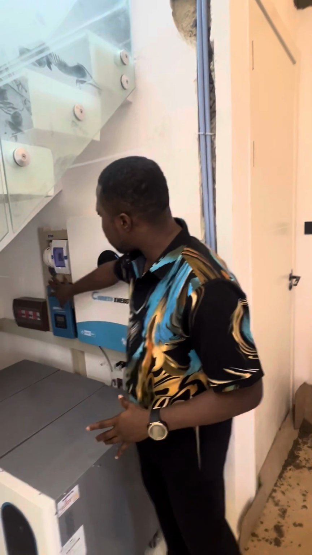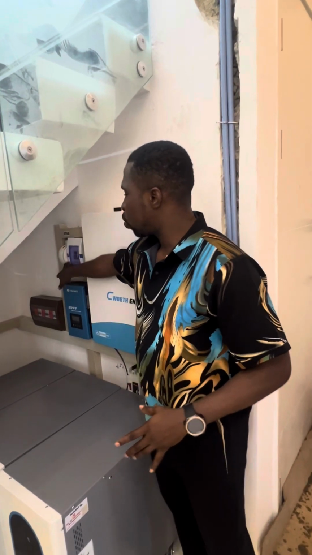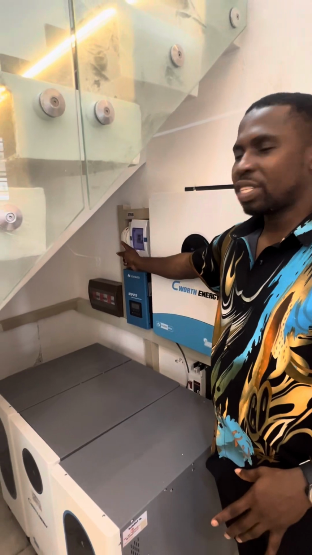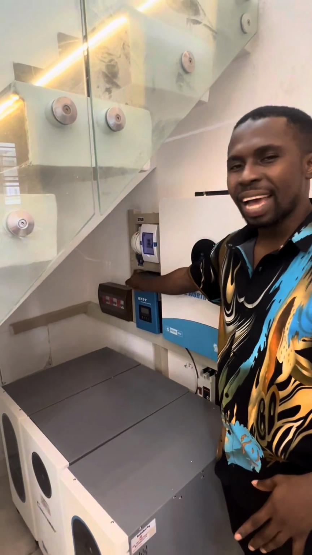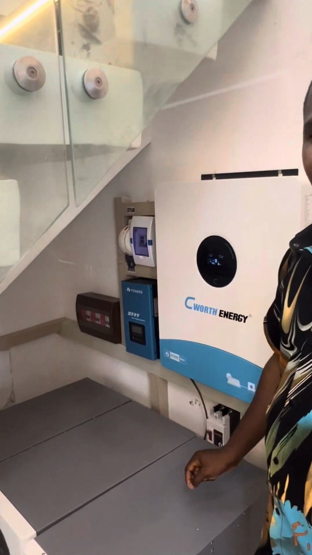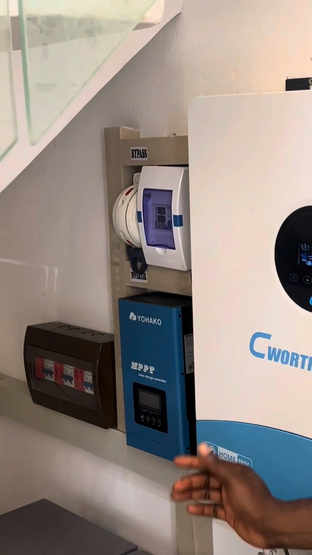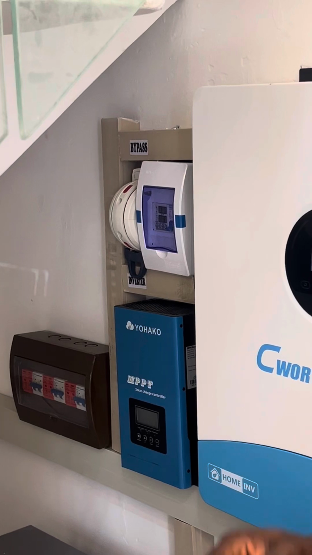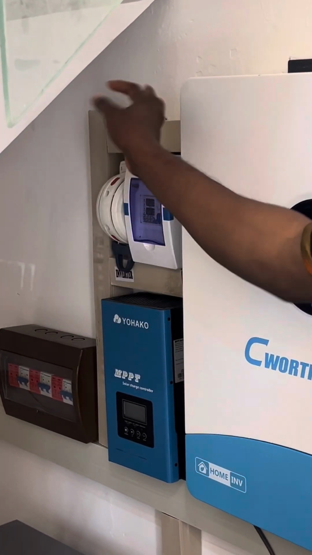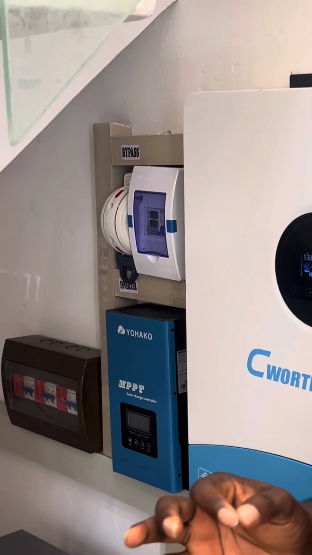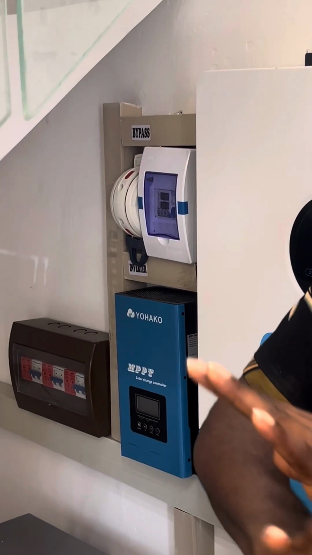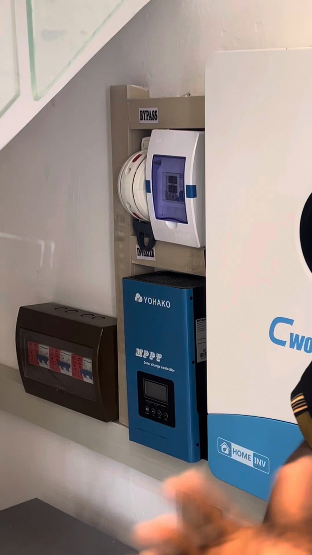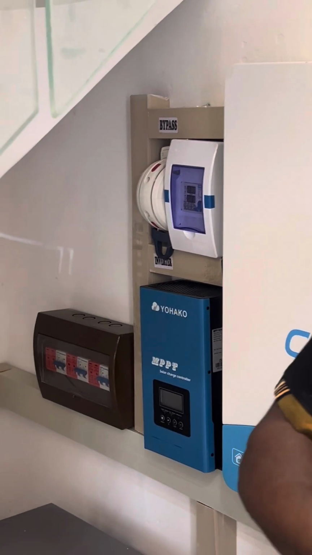Now, if you have something like this, which you most likely would have, this is a changeover. You would see there is an inverter side and there is a bypass side. The inverter side simply means the inverter is powering the house. If we switch it to bypass, it simply means that the inverter has been removed from the house. So it means the house will follow its normal electrical flow outside of the inverter.